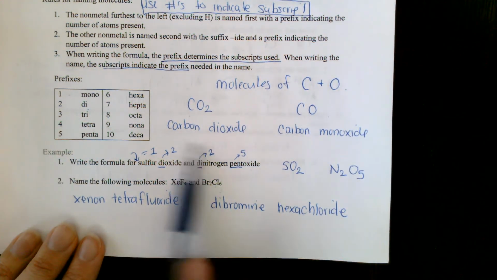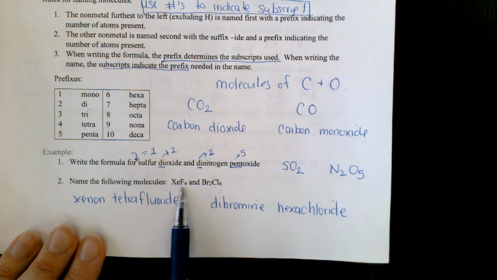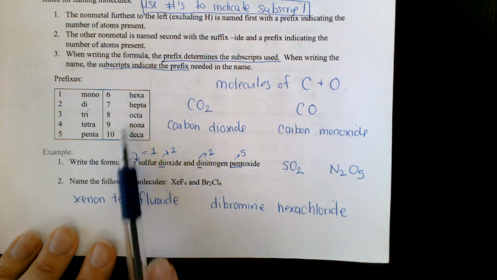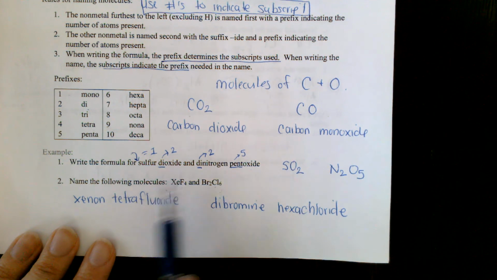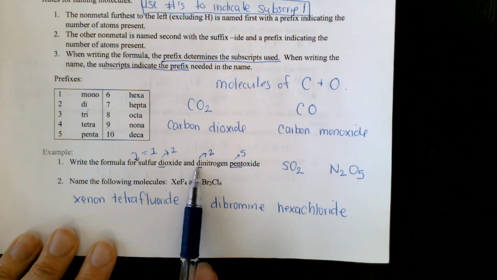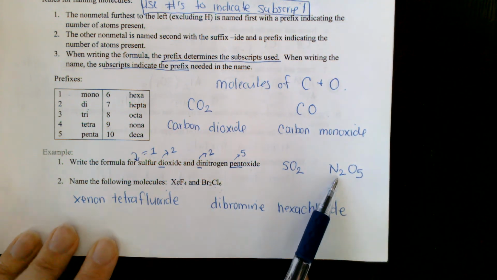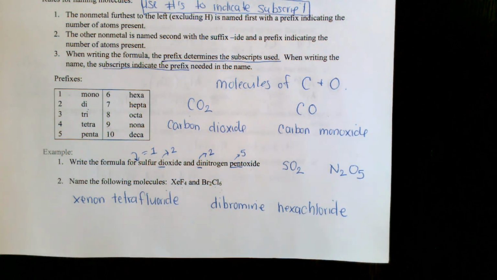Okay, so these ones are really nice because if you have this chart handy, all you have to do is turn that subscript into the prefix in the name, or vice versa. Figure out what that prefix in the name means, and then that just becomes your subscript when you make your molecule. So out of all of the ones we're going to discuss in this chapter, this one's probably the most straightforward and sort of easiest to recognize.